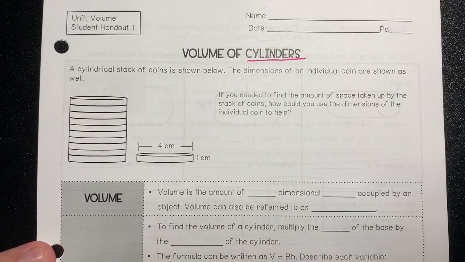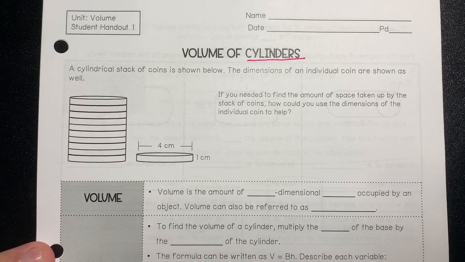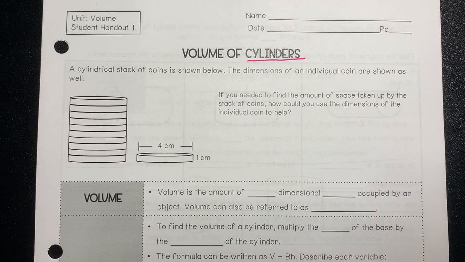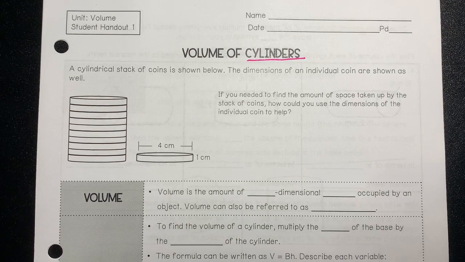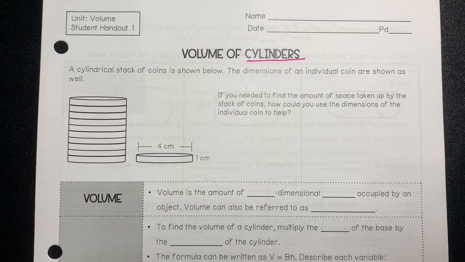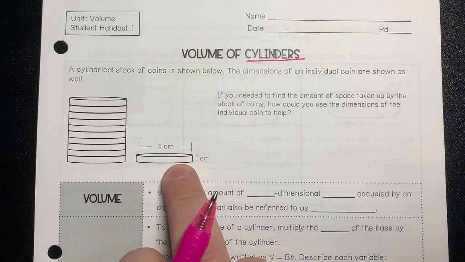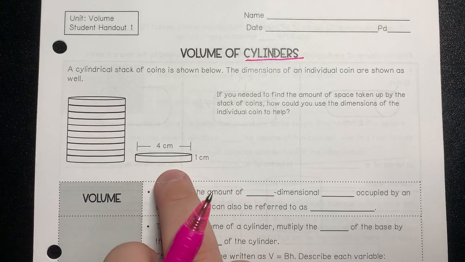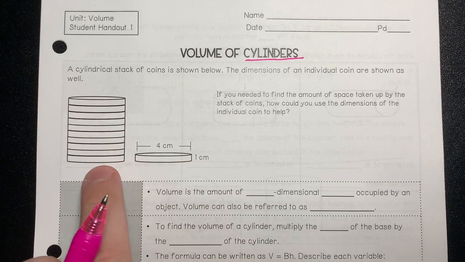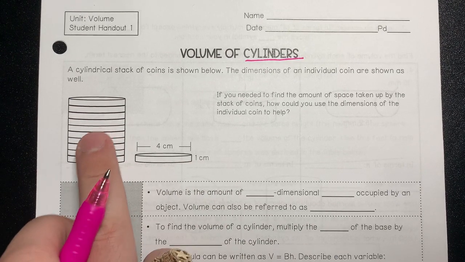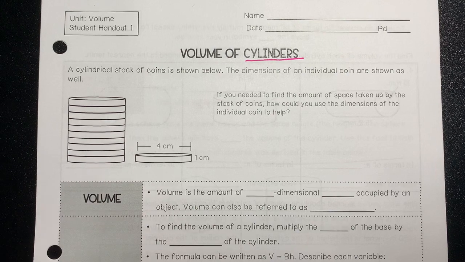So it says a cylindrical stack of coins is shown below. The dimensions of an individual coin are shown as well. If you need to find the amount of space taken up by the stack of coins, how could you use the dimensions of the individual coin to help? So if you have just this itty bitty coin, how could you use this to find the amount of space taken up by all of the stacks of the coins?